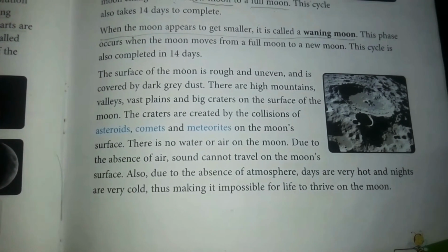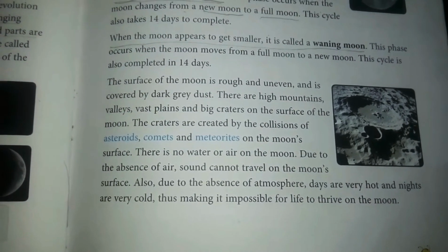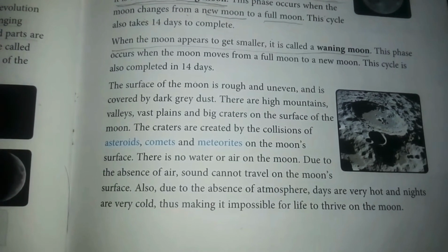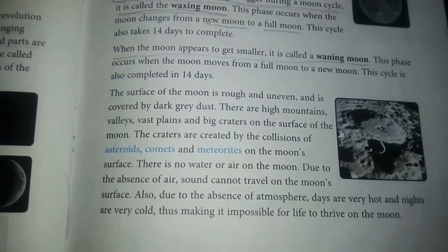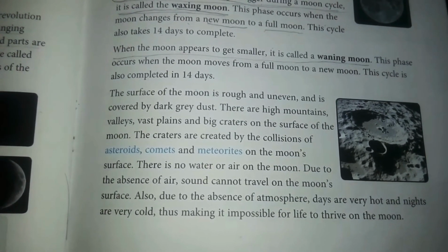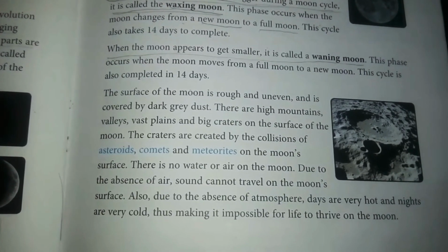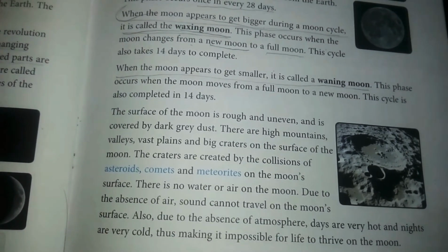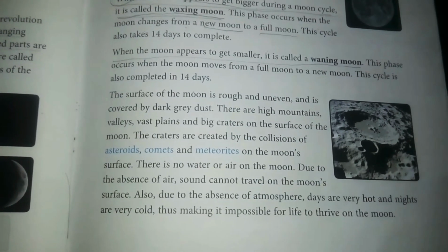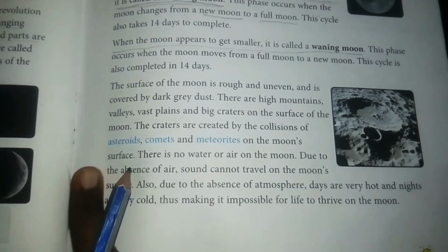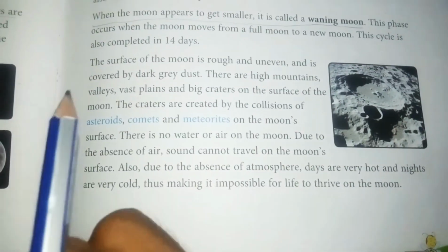So what do you mean by collisions? What is the meaning of collisions? The meaning of collision is when the meteor, asteroids or comets hit the surface of the moon violently.